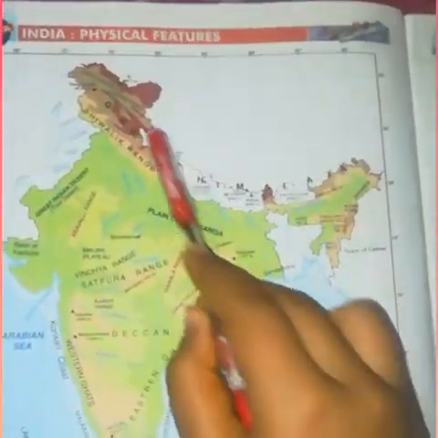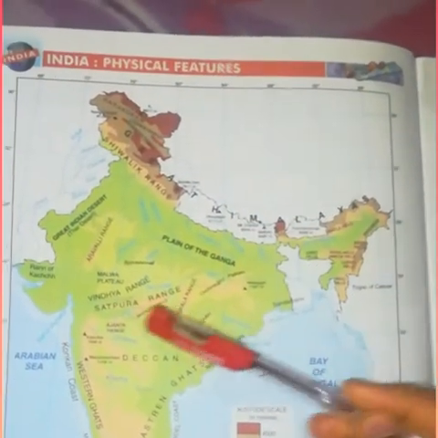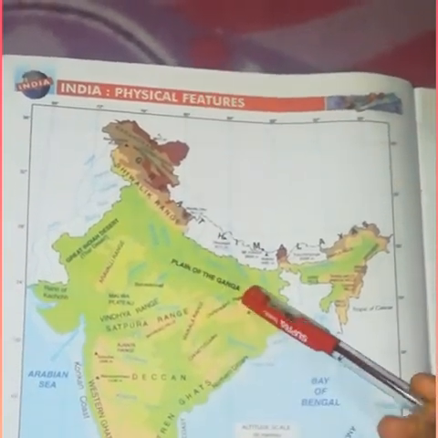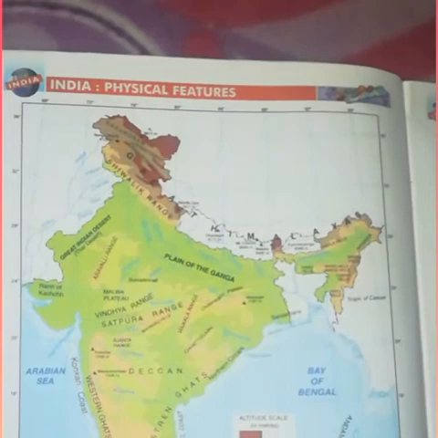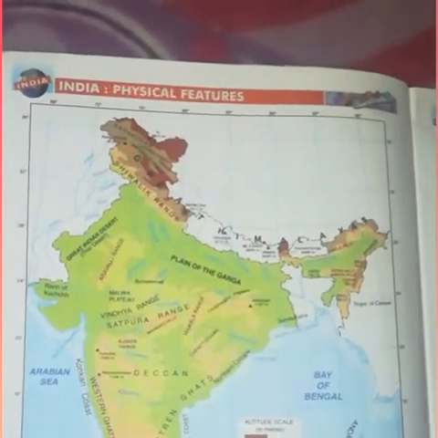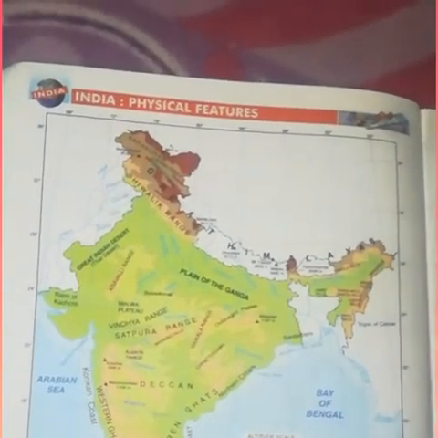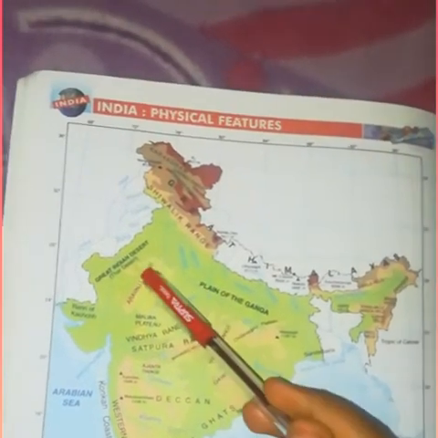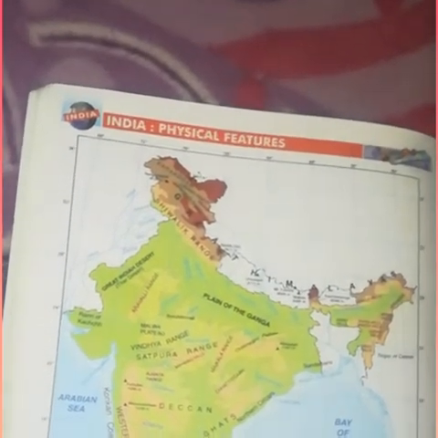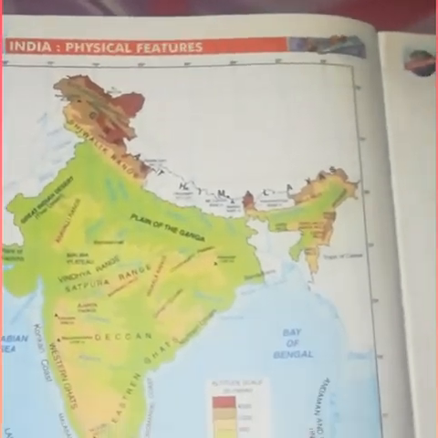So I can say this is the Himalayan region. Then you have the great desert, the northern plains. You have the Peninsular Plateau. Then you have the coastal plains. And finally you have the islands. So first, second, third, fourth, fifth and sixth are the major divisions in which we can explain India.